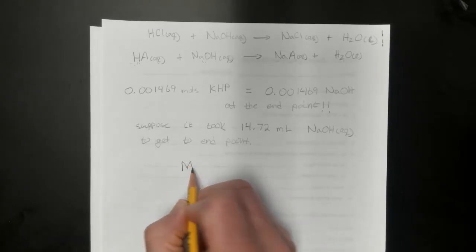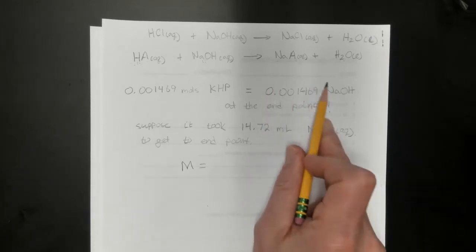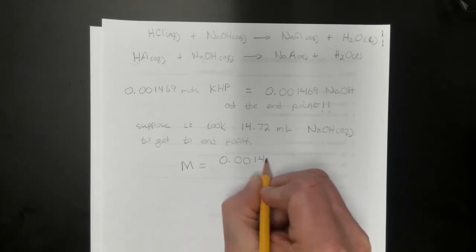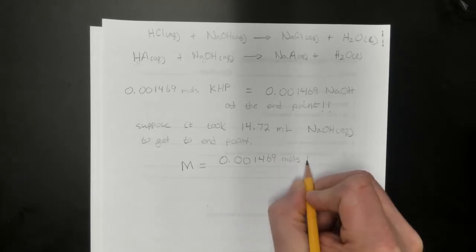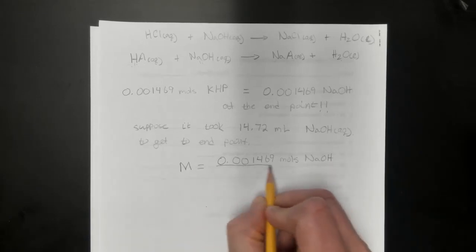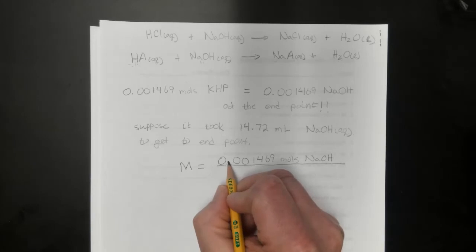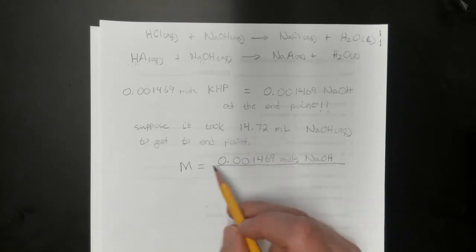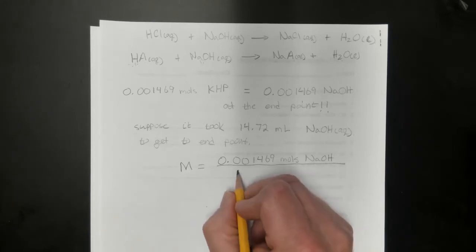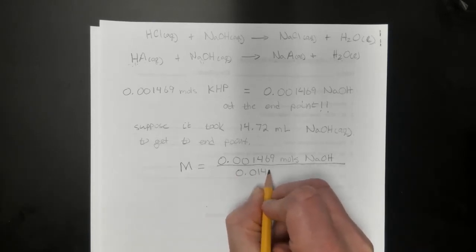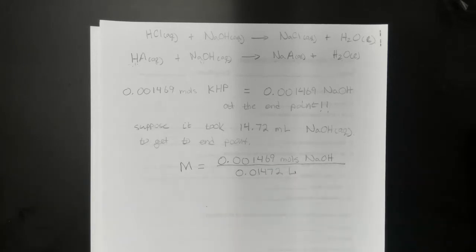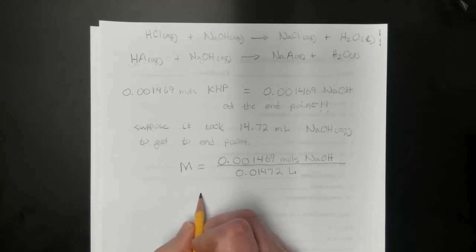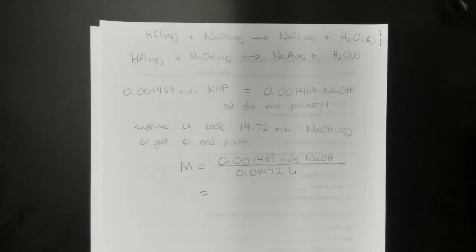The molarity of sodium hydroxide in this case will be the number of moles of sodium hydroxide present at the endpoint divided by the liters of solution that contained basically this number of moles of sodium hydroxide. There it is right there. Now it's in milliliters, so you have to make a conversion into liters because molarity is always in moles per liter. 14.72 milliliters is 0.01472 liters. And so you just do the calculation, and that gives you the concentration of your sodium hydroxide.